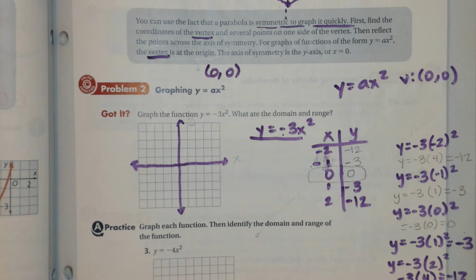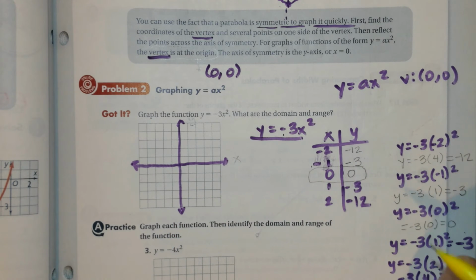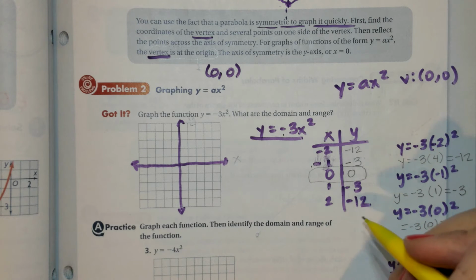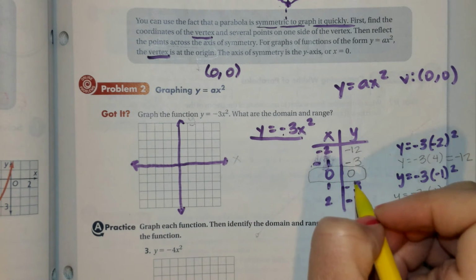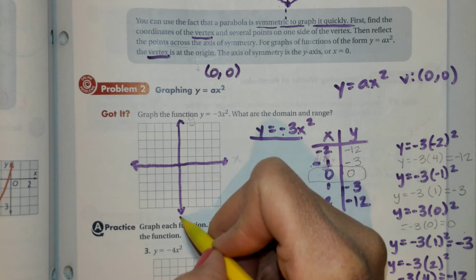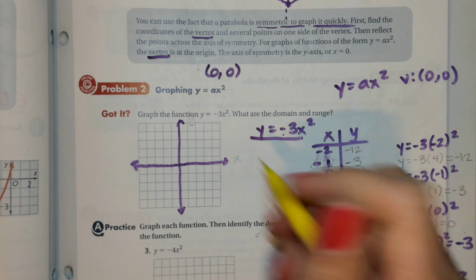So you just have to plot the points. 1, 2, 3, 4, 5. I'm not going to be able to fit to -12, so I am going to count by twos. That might help a little bit. You can count by twos on the y-axis and just count by ones on the x. You just have to show that you're counting by twos.